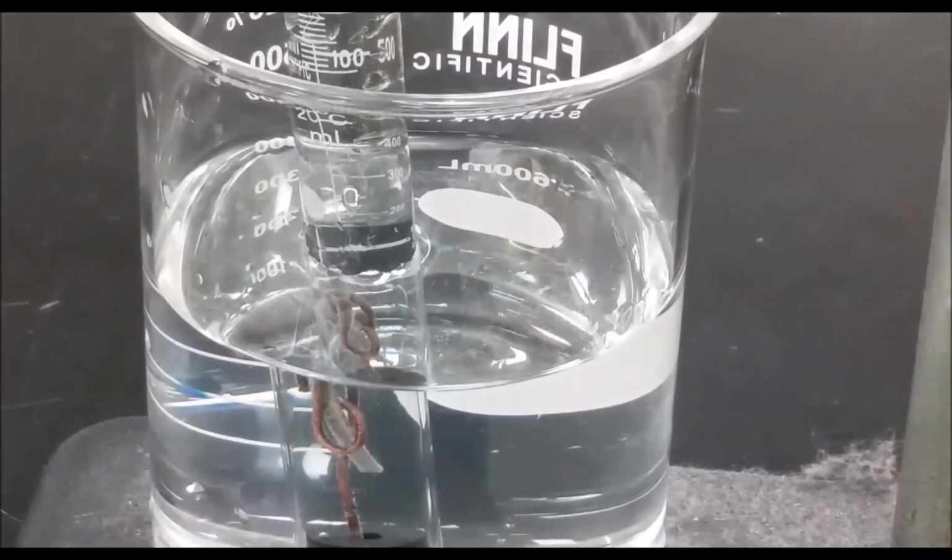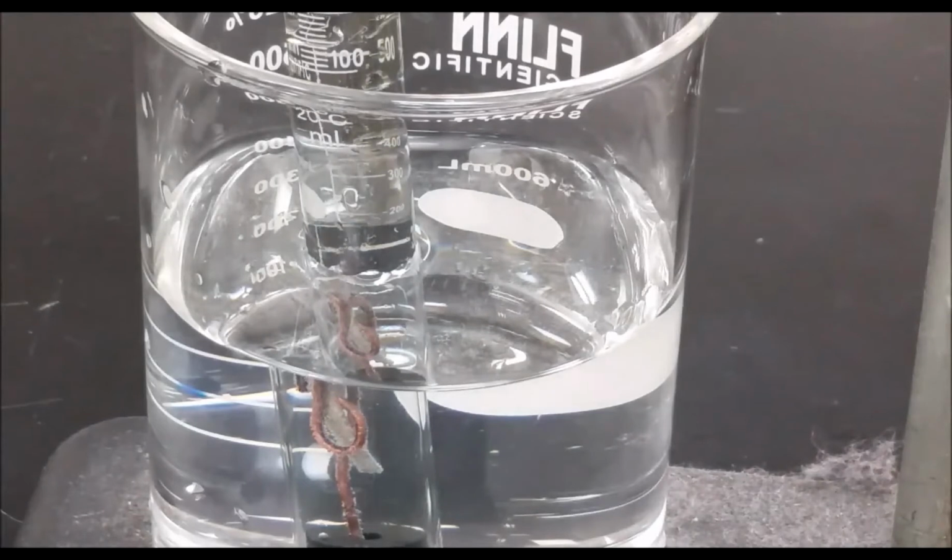This is going to actually start to react faster and faster. So right now at the beginning, you can see a tiny bit of bubbling where the magnesium ribbon is, but that bubbling is going to pick up more and more as you see that red color shift down towards the bottom.